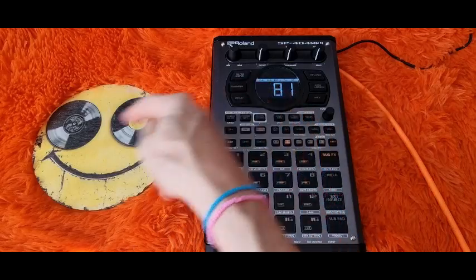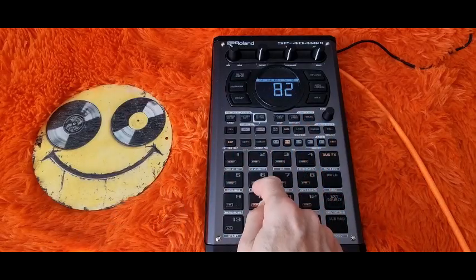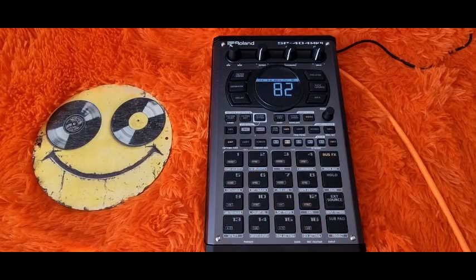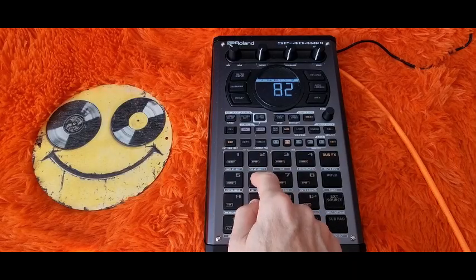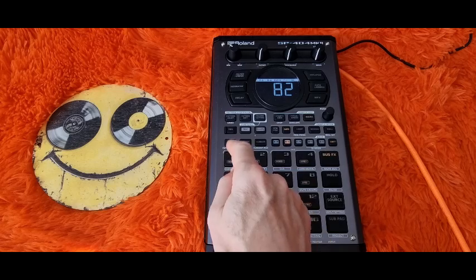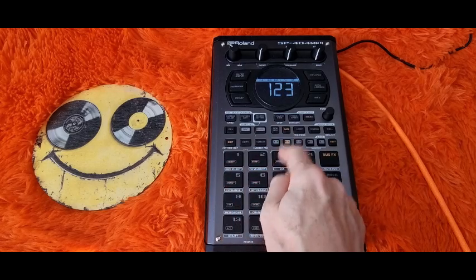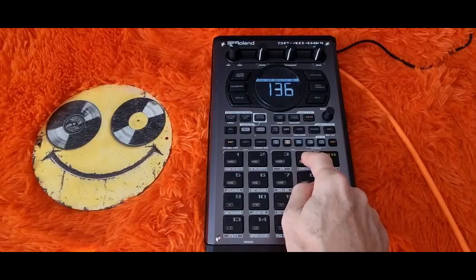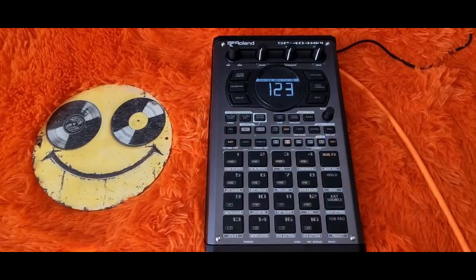The only thing I can't understand is why, that's a 123 BPM beat, and it says 82, but the other ones say 130. That's just vinyl and radio, but the loops are 123 BPM, so I don't know, it's fine, it works fine.